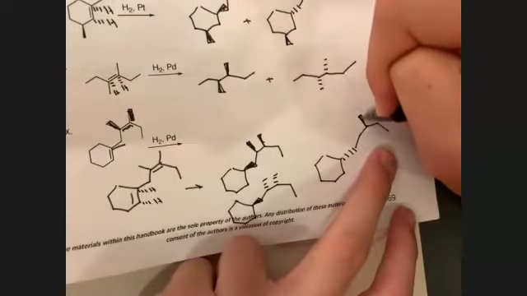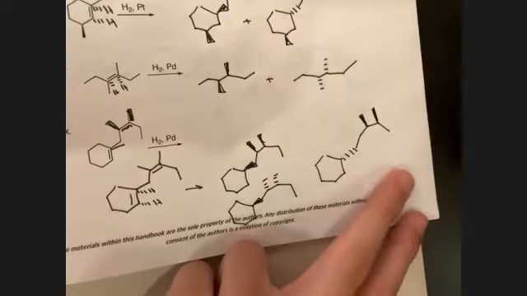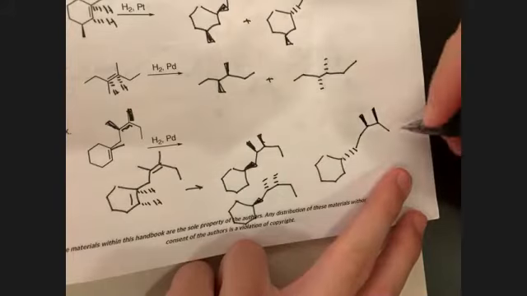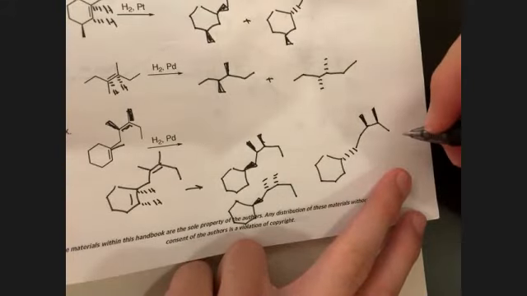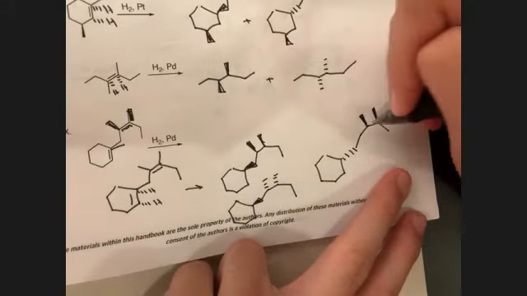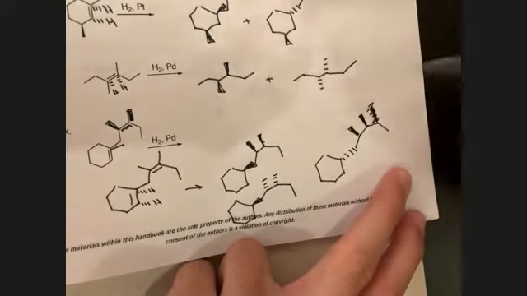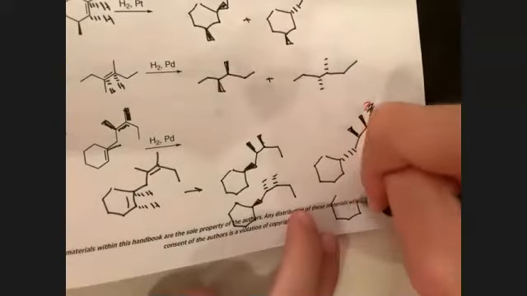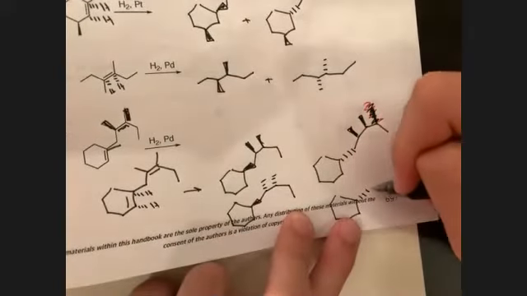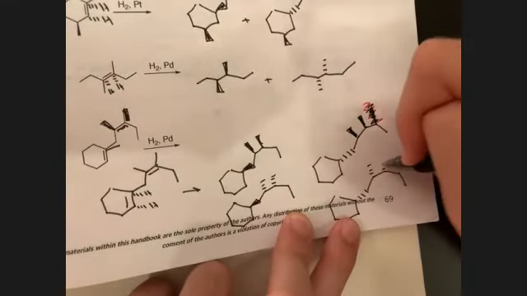Okay, and then same thing over here. They could have been added on the back face, which forces these methyl groups to be wedges. Okay, and then I think, did I drop a carbon here? Something's off. Oops. Yeah, I put this over too far. Ignore this. Sorry. And you also have this guy. Okay. So you have these 4 major stereoisomers, okay?